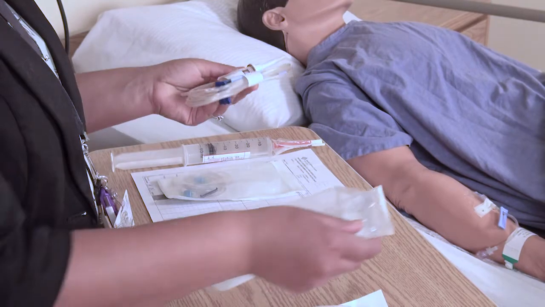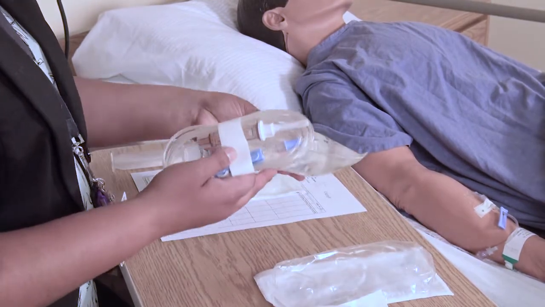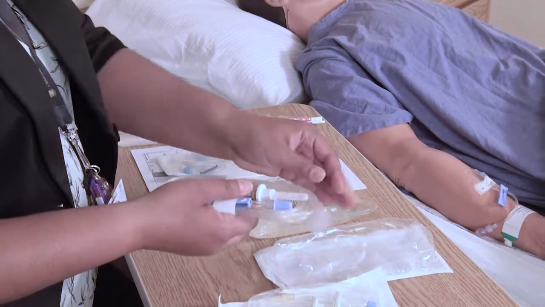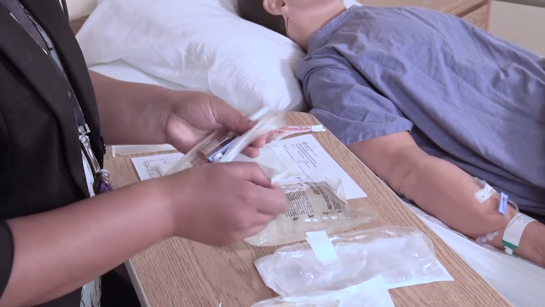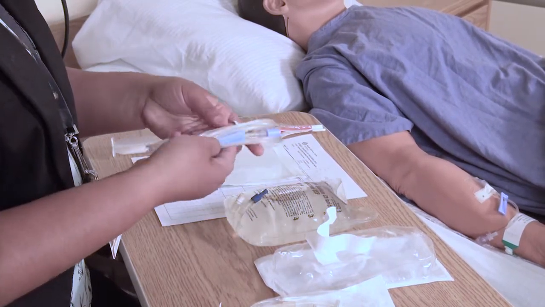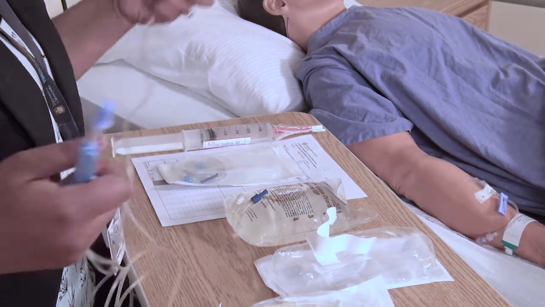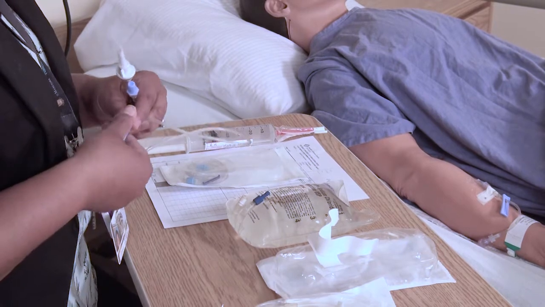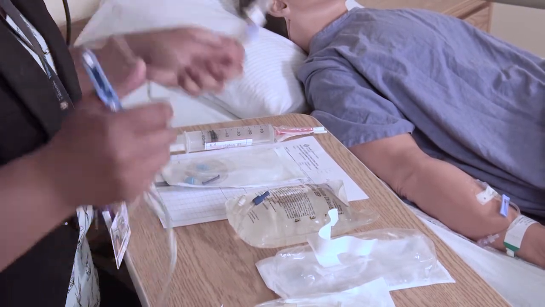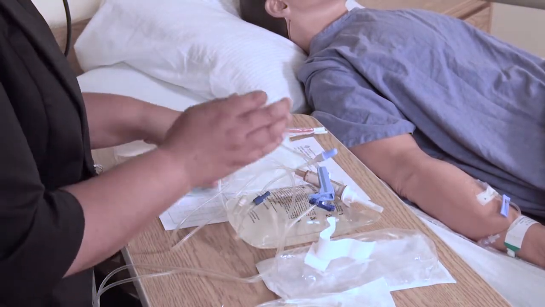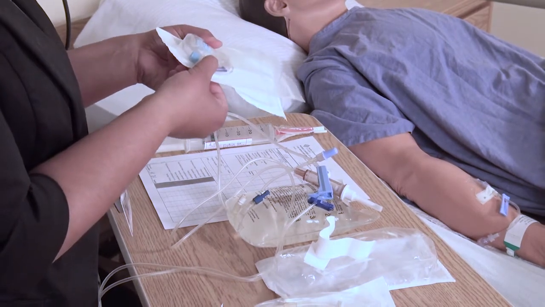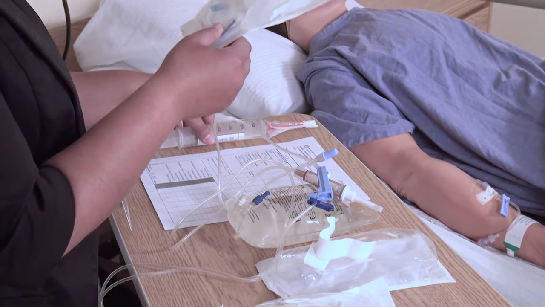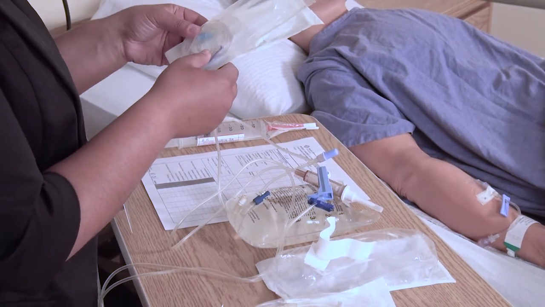You want to prime your carrier with normal saline because it's one of the medications that is compatible. Then we'll attach it to the PCA tubing. So you want to make sure you prime everything. Aside from this, you also want to make sure that you're priming your PCA tubing with the medication. Just be really careful about that so you don't waste medication.